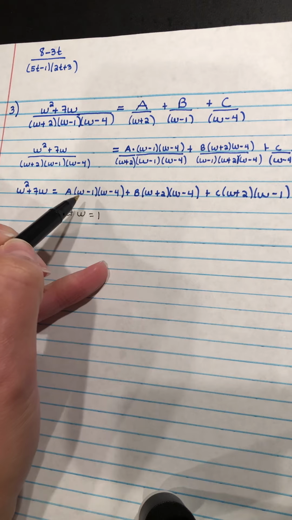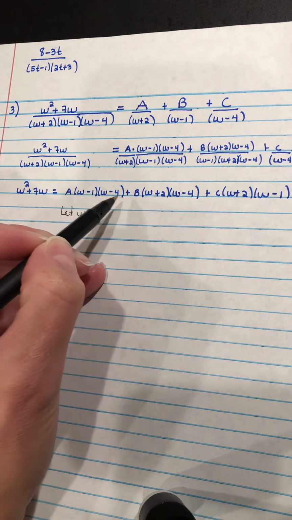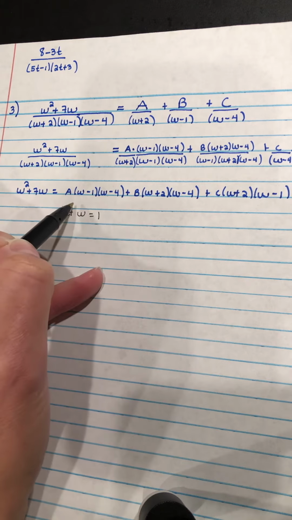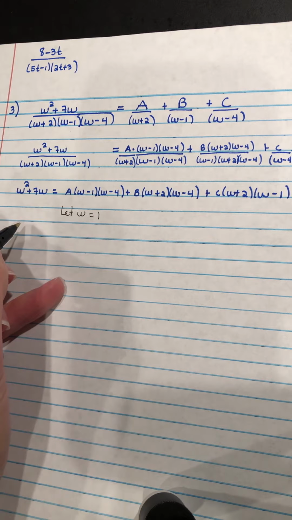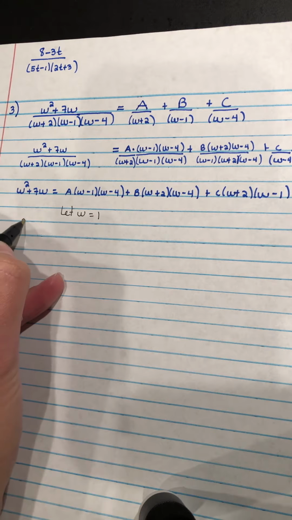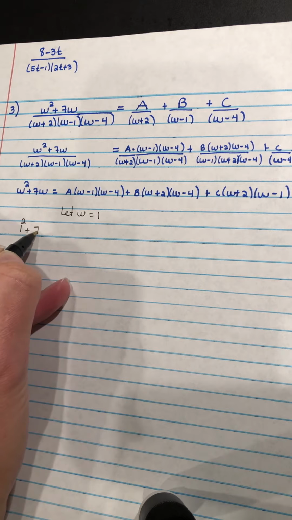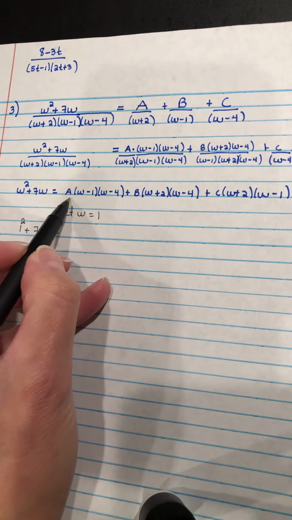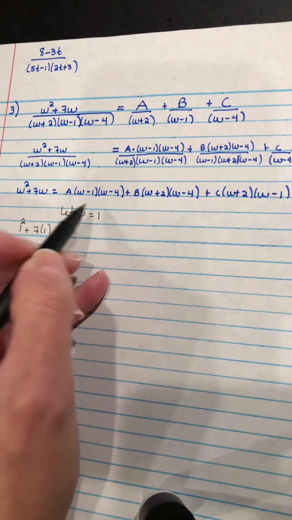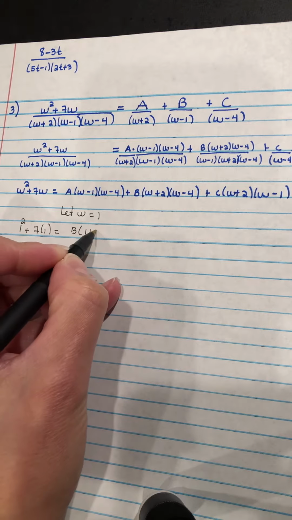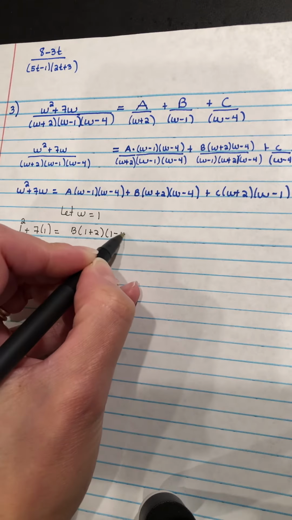So if you put a 1 in here, 1 minus 1 is 0, but 3 factors multiplied together with a 0 in it, all of that's going to be 0. So what we're going to do is plug 1 in for W. So this is going to be 1 squared plus 7 times 1 equals, again, all of this is going to cancel to 0. And so now I can do B times 1 plus 2 times 1 minus 4.